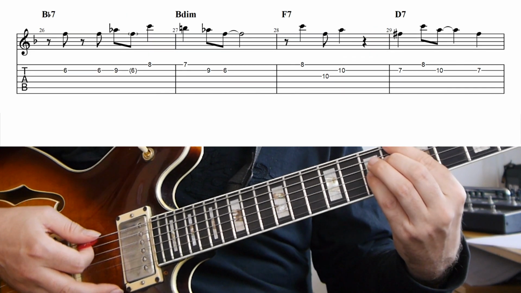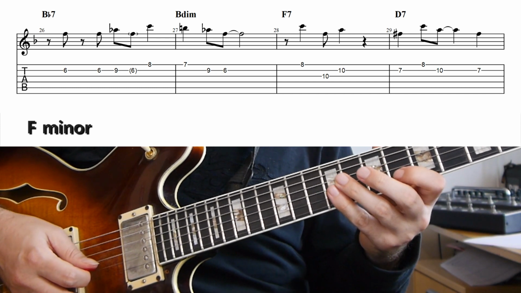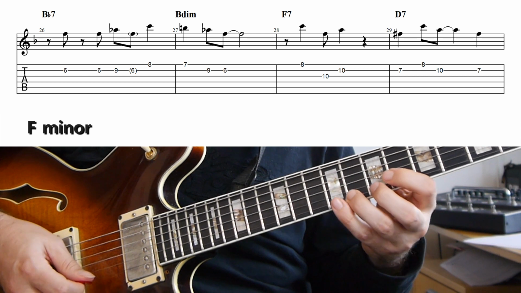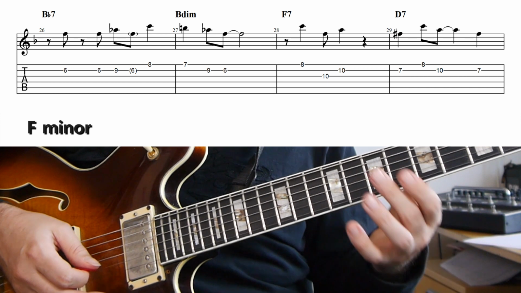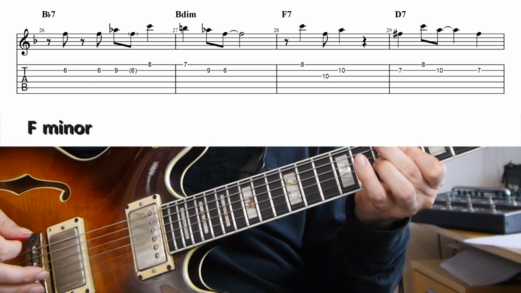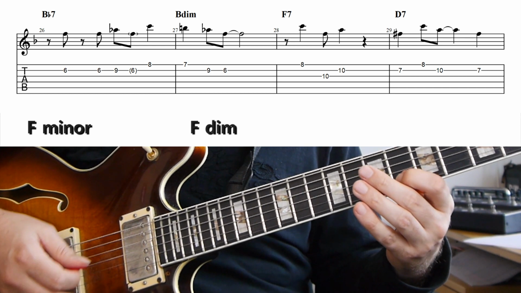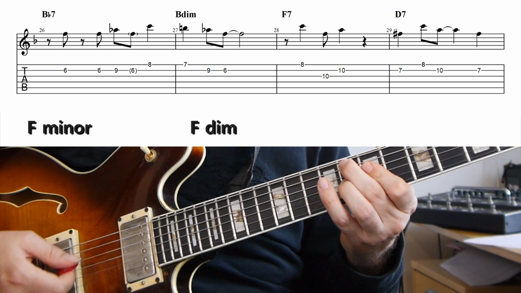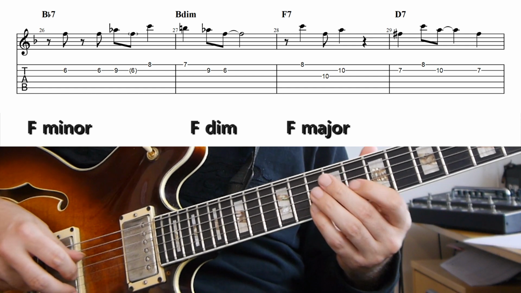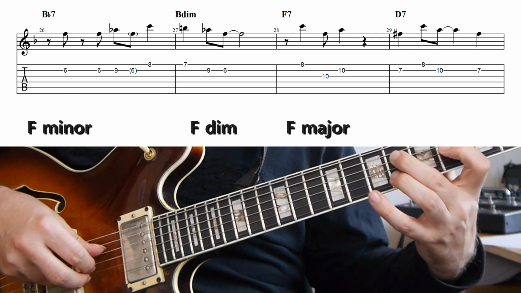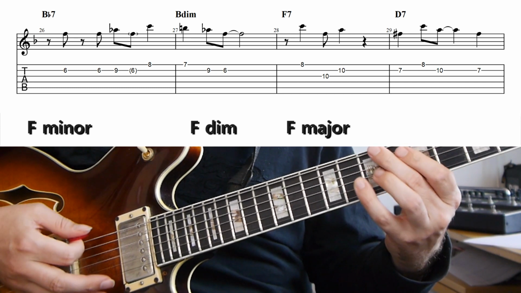And then on the B flat 7, I'm using the triad that's found on the 5th, so that's an F minor triad. And I'm using that triad and also just changing that triad for the next chord. So on the B diminished, I'm using an F diminished triad. And then I'm actually continuing with that idea also on the F7, because now I just go back to an F major triad. So what I have here is that I can use sort of F minor, and then F diminished, and then finally F major for those 3 bars.